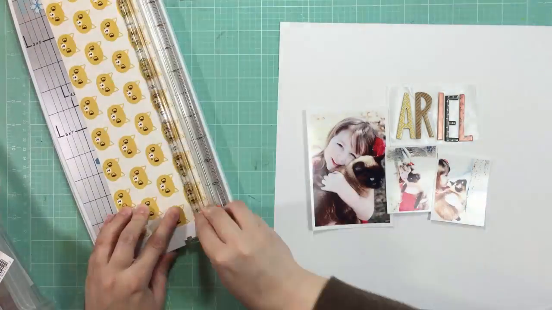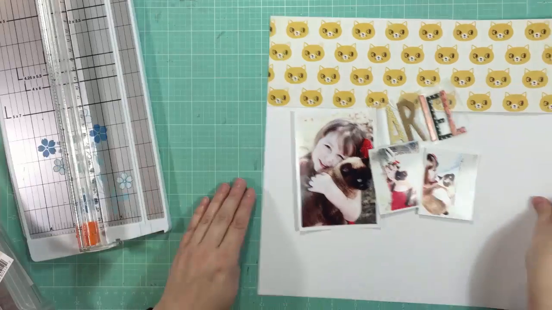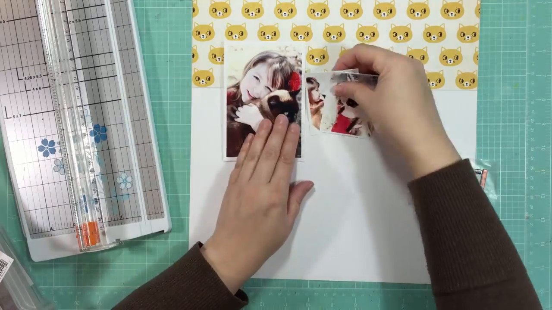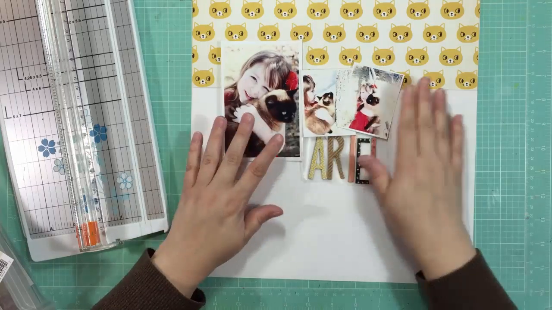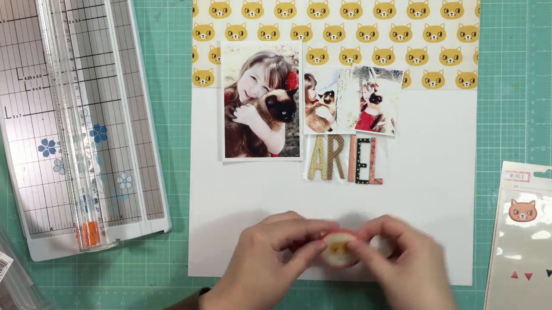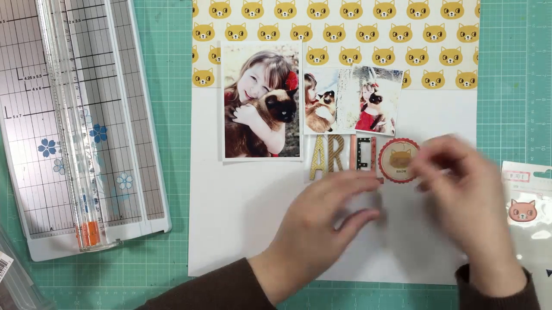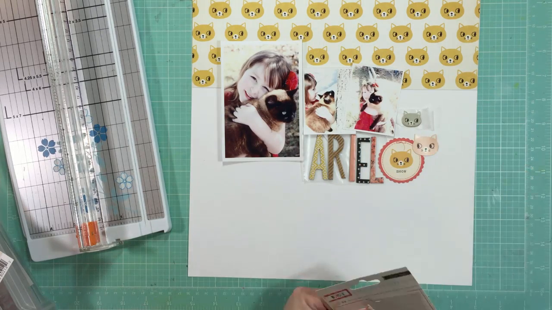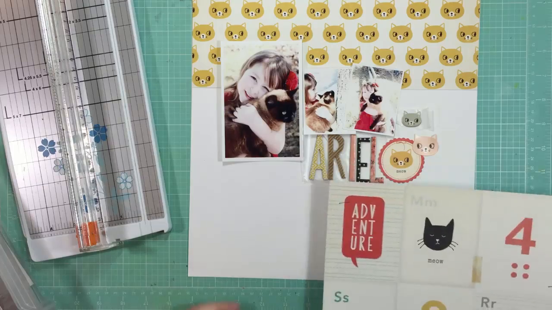And here I'm going to cut a strip of that cat paper, and I'm making it so that 4 rows of cats show. And I'm going to use that at the top to kind of anchor my photos. So you can anchor photos in a few different ways. You can put something on the side. As long as your photos overlap it, it's kind of an anchoring piece. So in this instance, my photos are kind of hanging from it.